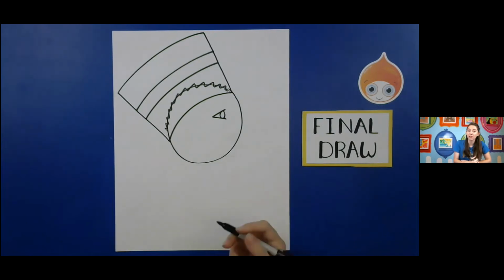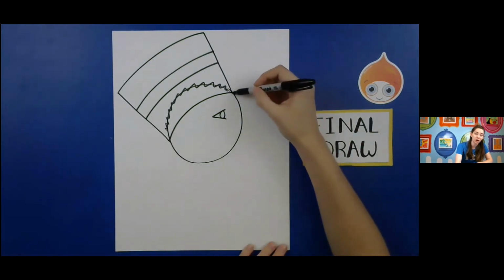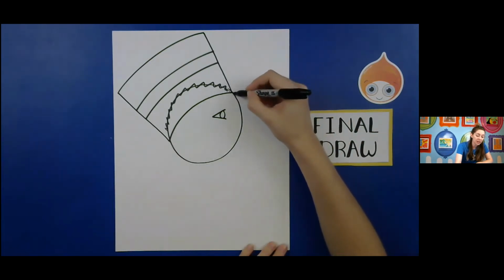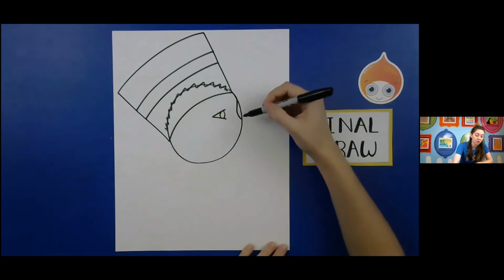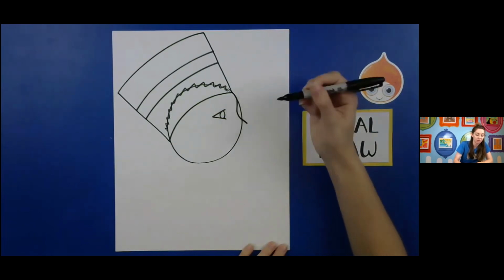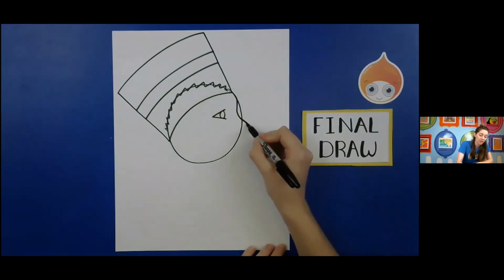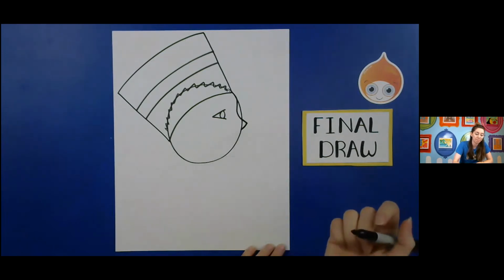So please grab your practice draw, or maybe go back to the part before where you saw me drawing the head. I'm going to begin with the top of our head, curving it down into our circle, right about where the eye would be. Then I'll continue my little nose coming out and curving it in. Now remember, I'm keeping it nice and pointed.